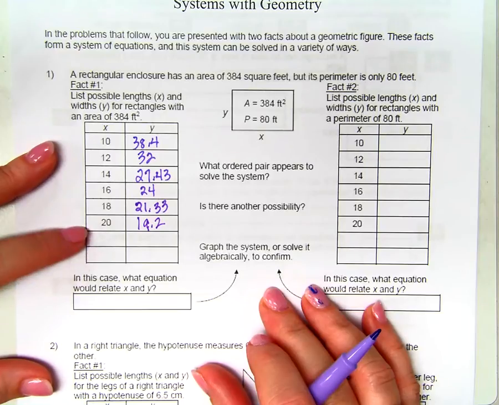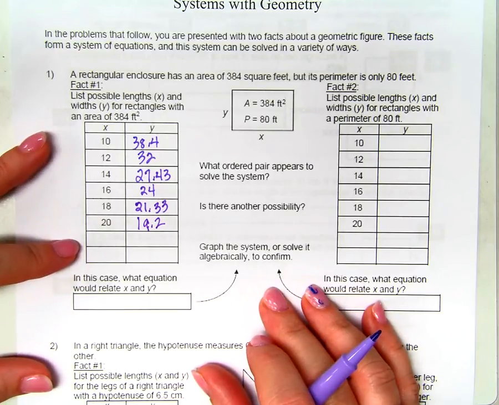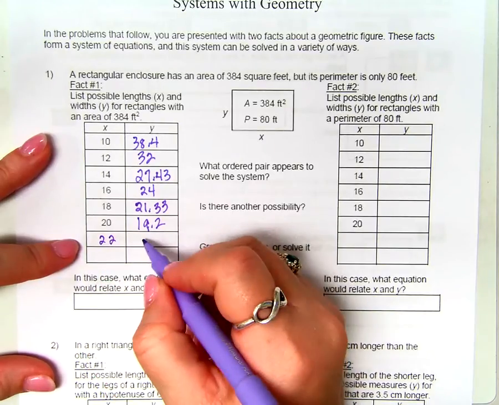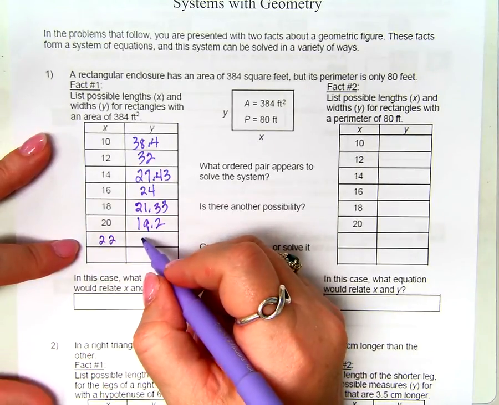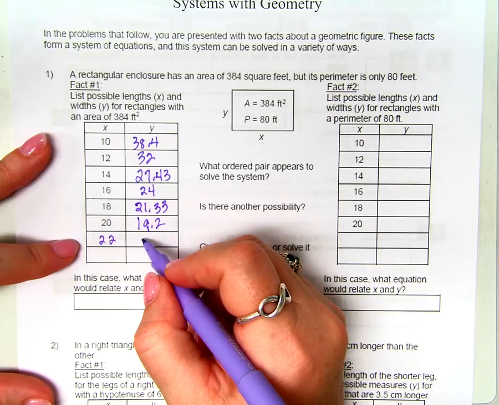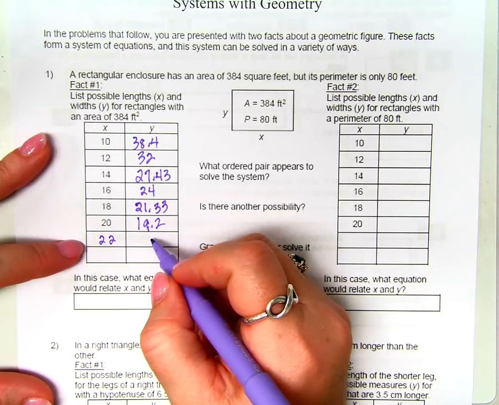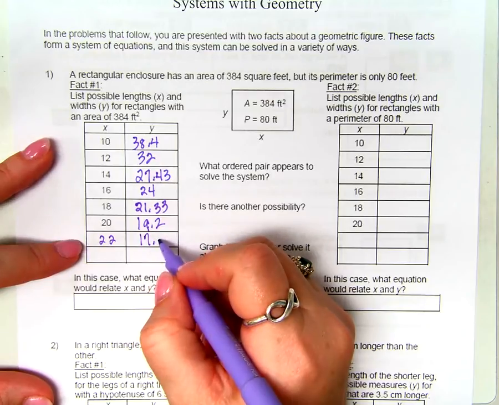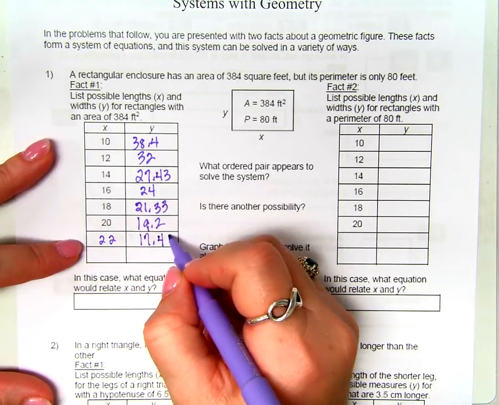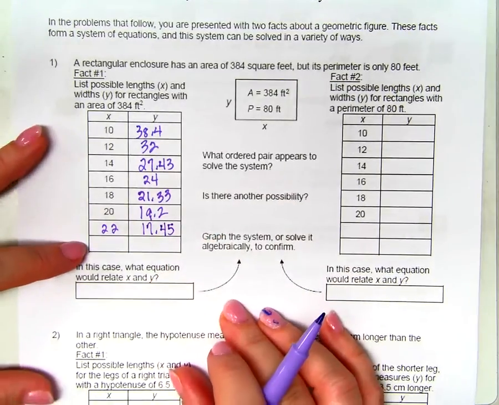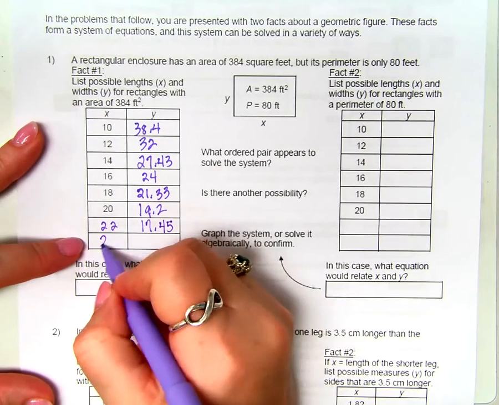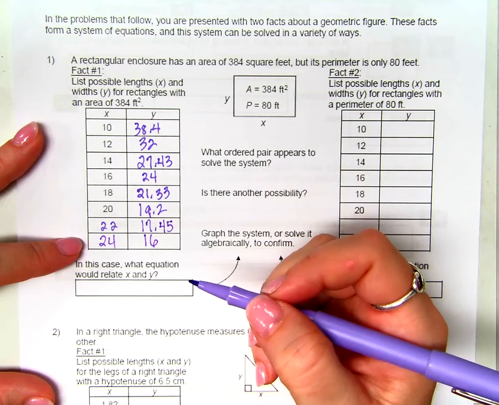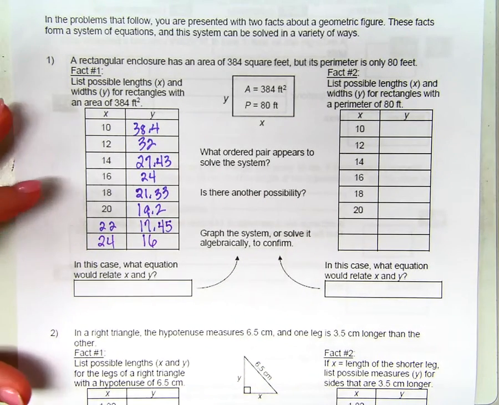What are the 2 other options we could put in here? 22. So that would follow the pattern, right? 22 gives 17.45. And what do you want to put next? 24. 24 gives 16. Exactly? Yes. Okay, that's interesting.